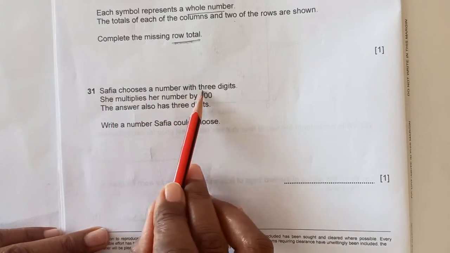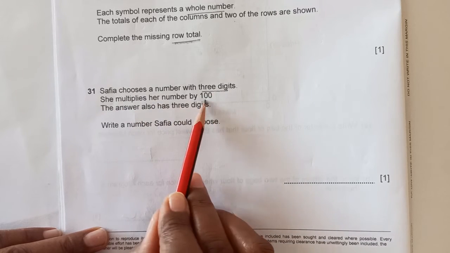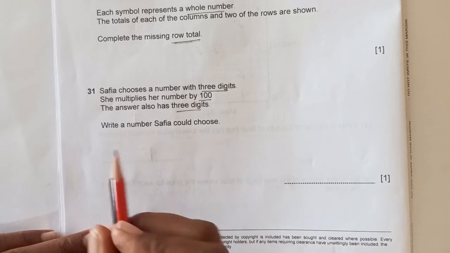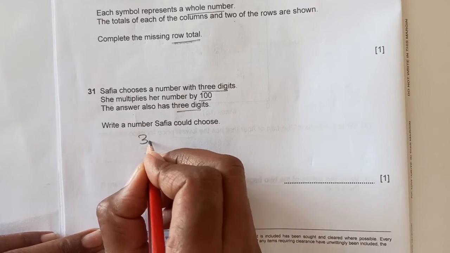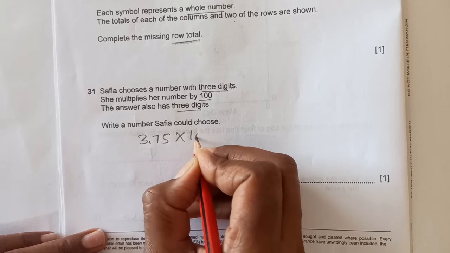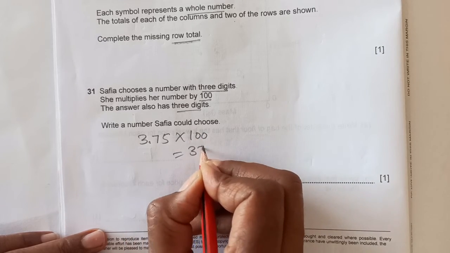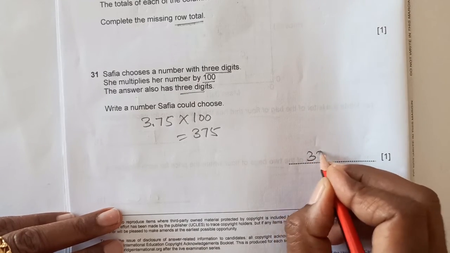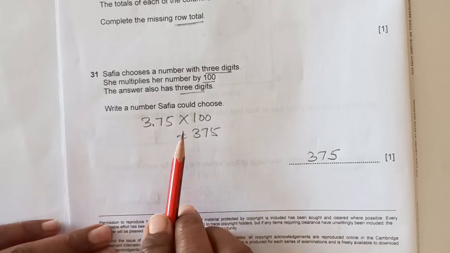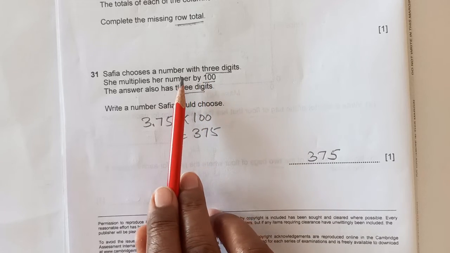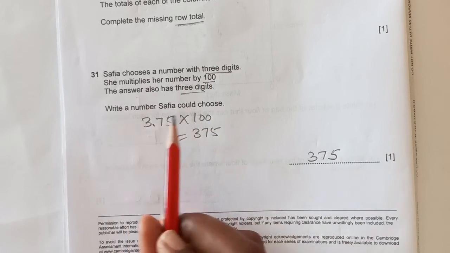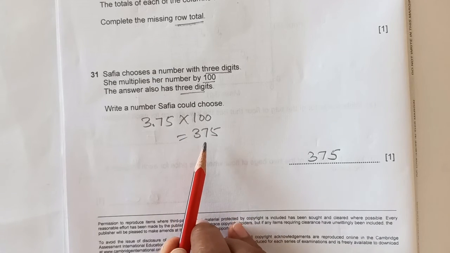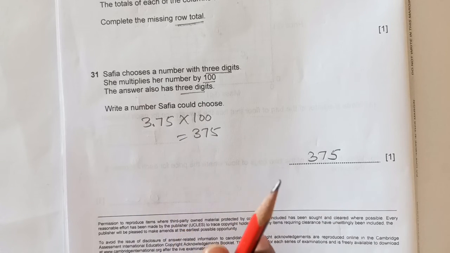Safia chooses a number with 3 digits. She multiplies her number by 100. The answer is also 3 digits. Write down the number Safia could choose. There can be different answers, like 3.75. If I multiply this by 100, again it remains 3 digits. Your answer may be different from mine because it has not been specified that this should be a decimal number or not. So we can choose a decimal number and multiply by 100. Again we are going to get a 3 digit number, right?